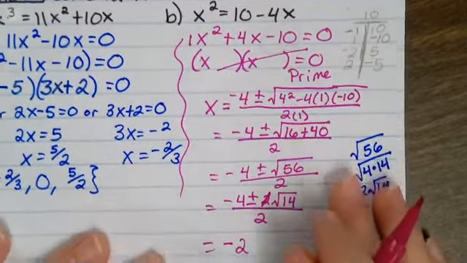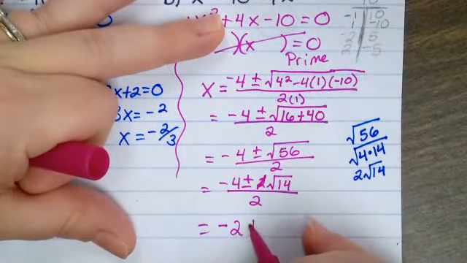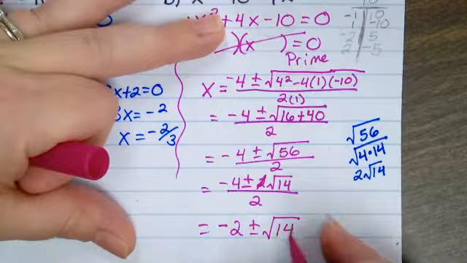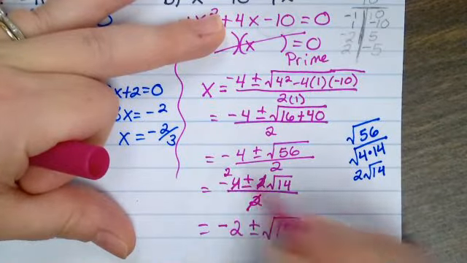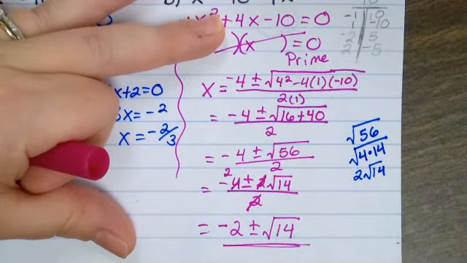Oops. Kind of running out of room there. Okay. And so we get plus or minus the square root of 14. This 2 cancels with that stuff. Okay? And that would be your final answer. Ta-da! Isn't that gorgeous?